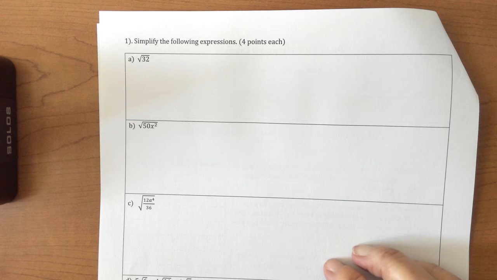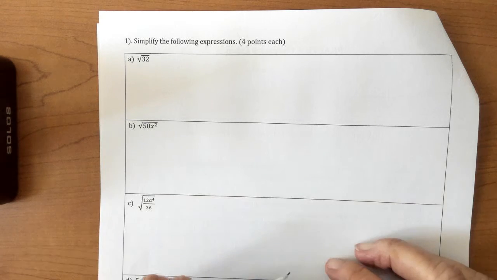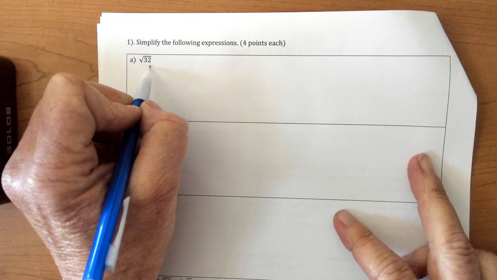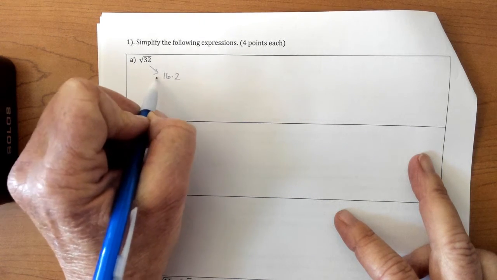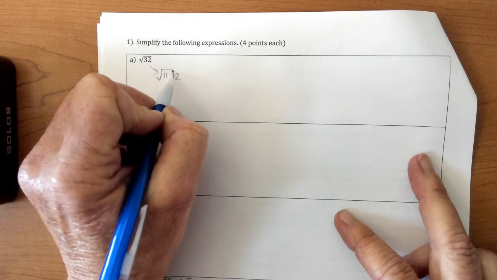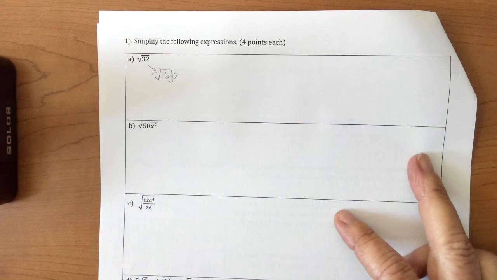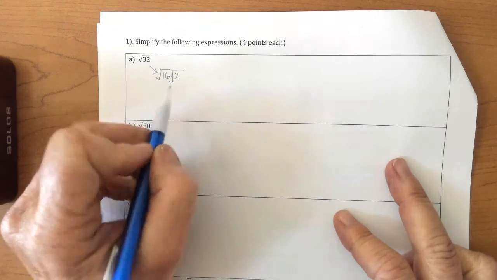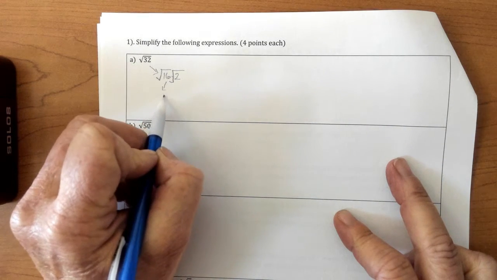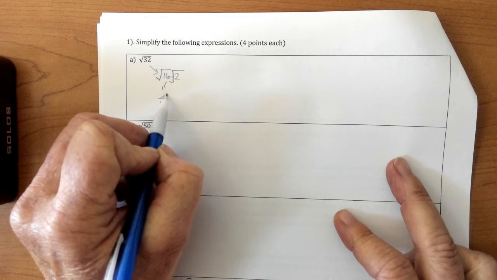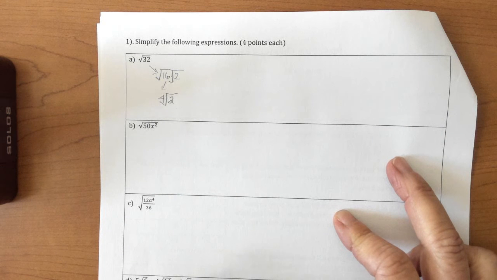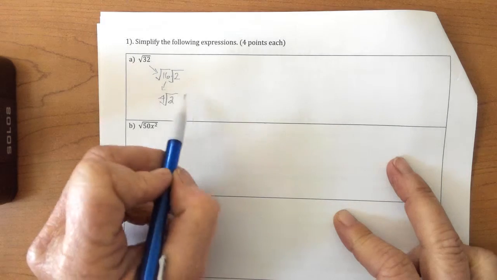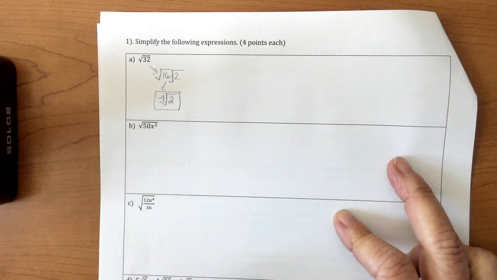So one of the things I noticed is I can rewrite 32 into the following factors of 16 times 2, and therefore I know I can take the square root of 16 and I can multiply it by the square root of 2, which means square root of 16 I know is 4, and therefore the simplified expression would be 4 roots of 2. So 4 times the square root of 2. So that is the final answer right there.